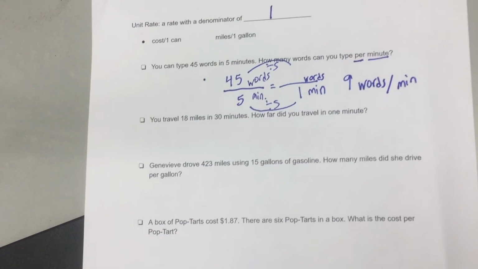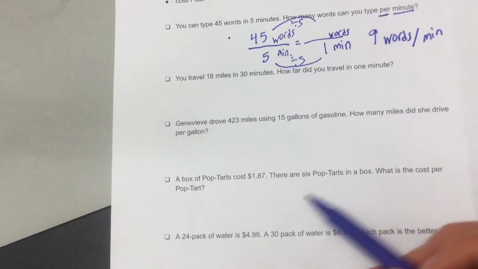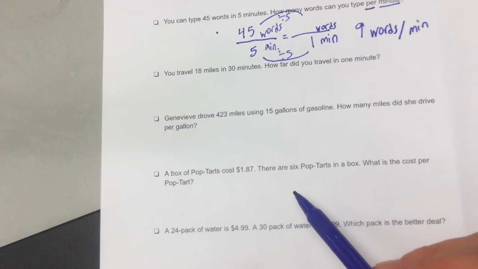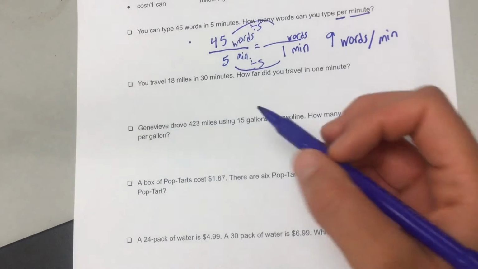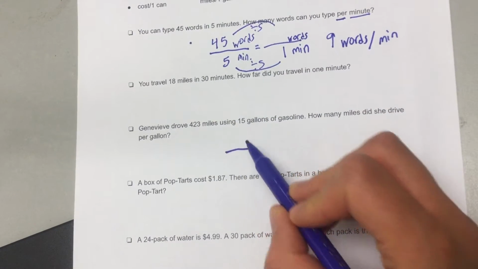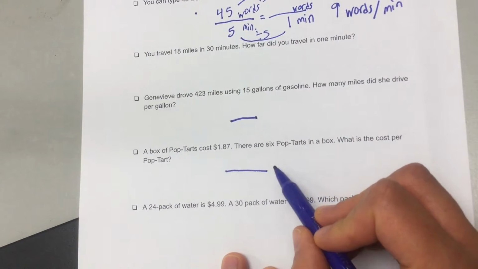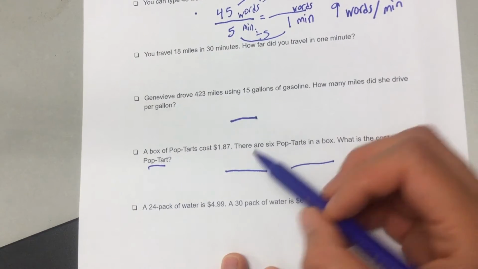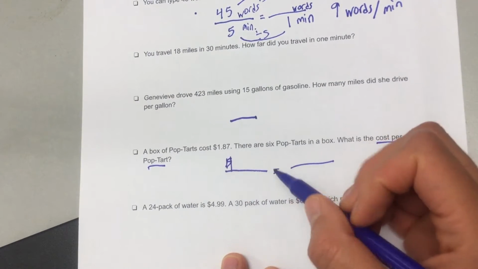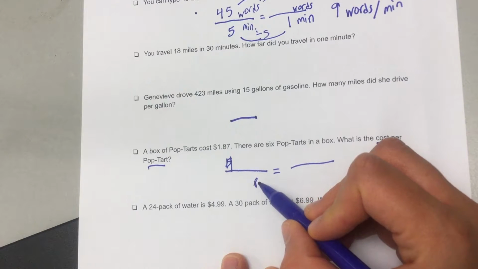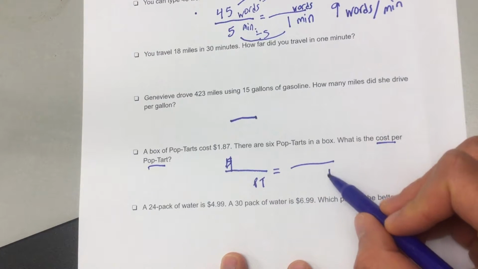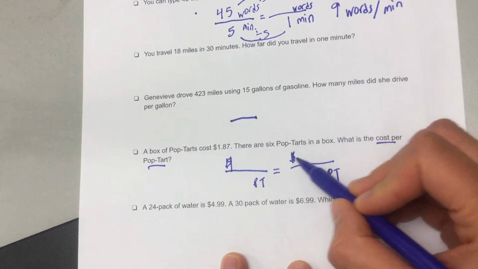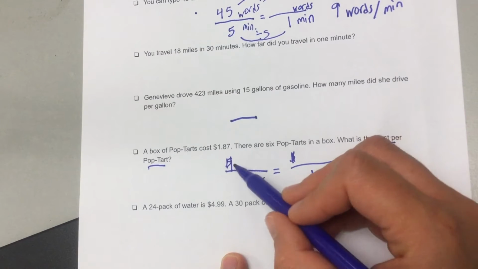Okay, let's go to a little bit different one. We're looking at the cost of Pop-Tarts in a box. We're going to set up the same way. Cost per Pop-Tart. Cost goes on top with dollars, and Pop-Tart goes on bottom. I'll abbreviate PT for now. I'm looking for the cost of 1.